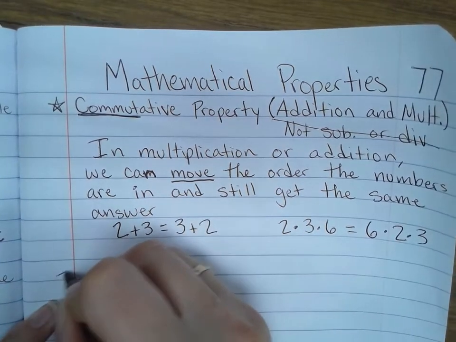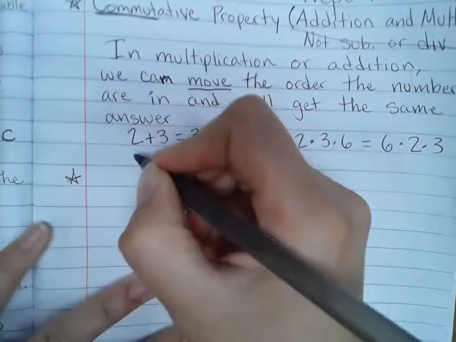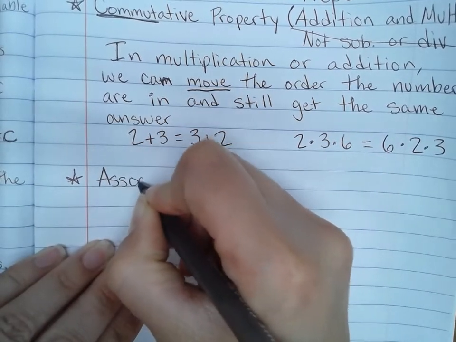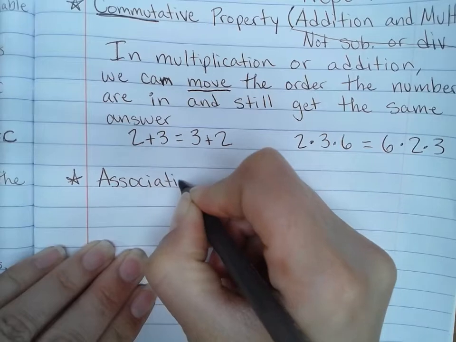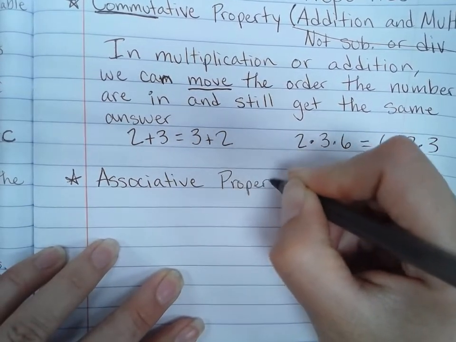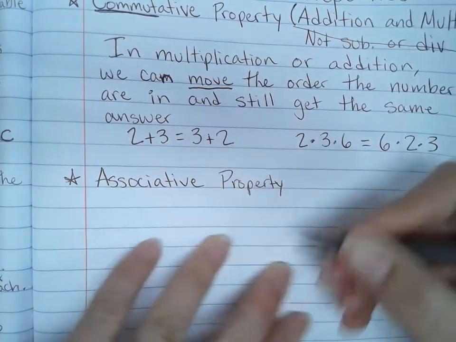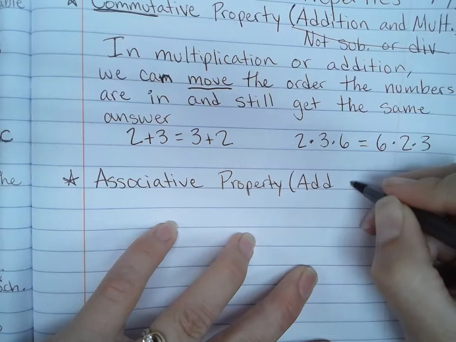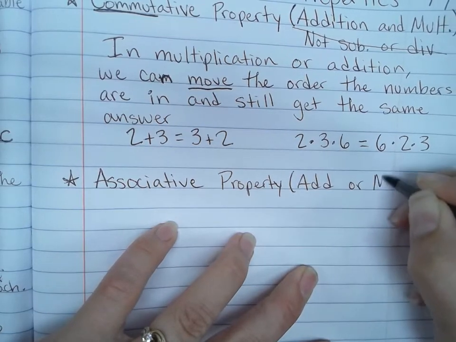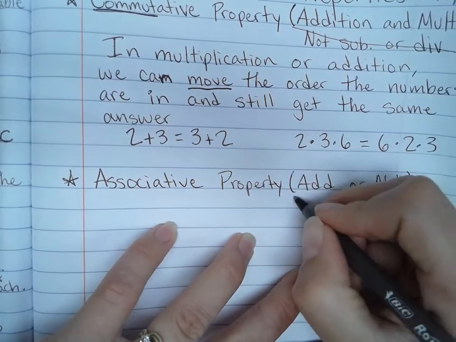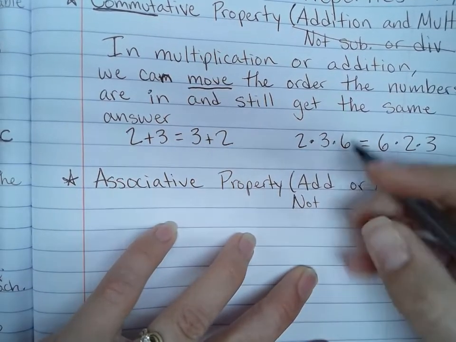Okay, the second property I want to note is the associative property. Okay, once again, this only works with adding or multiplication. Not with subtraction or division.